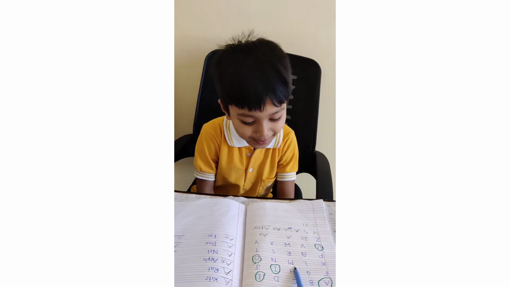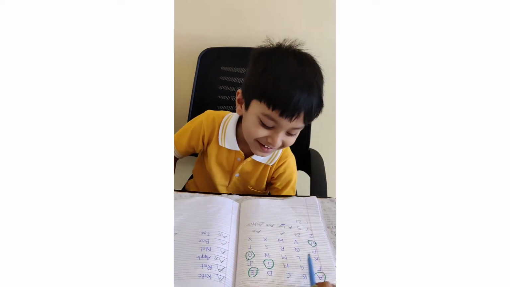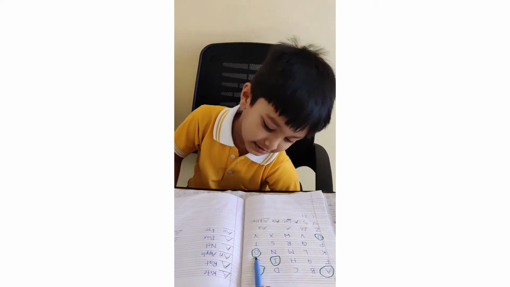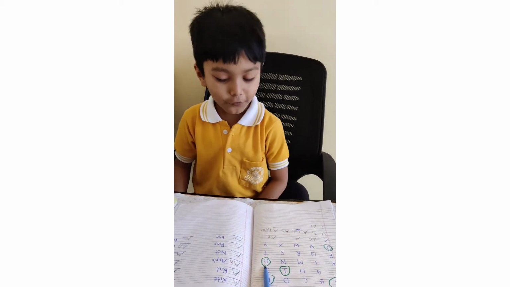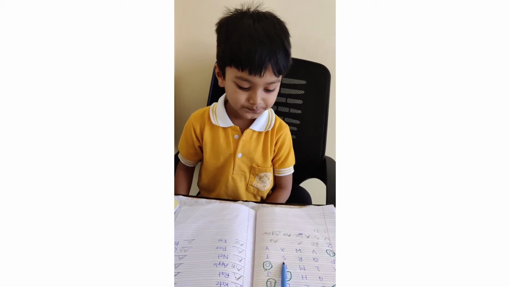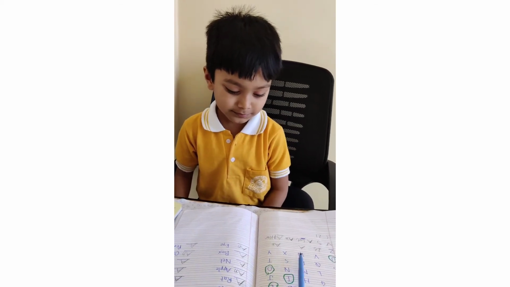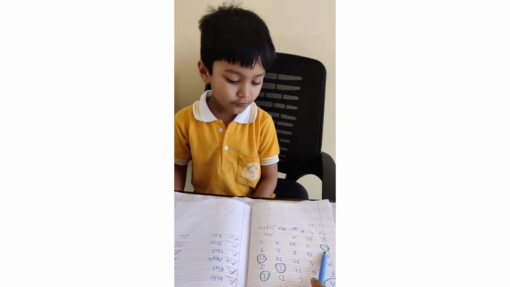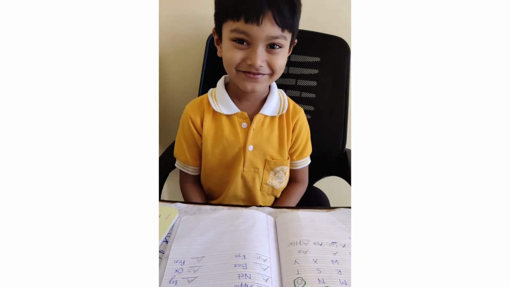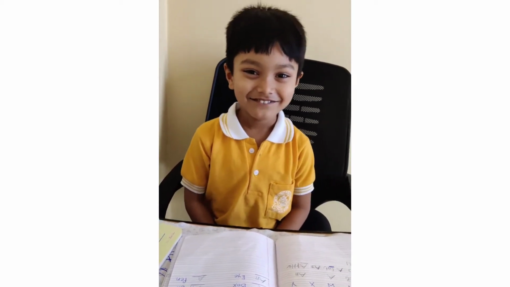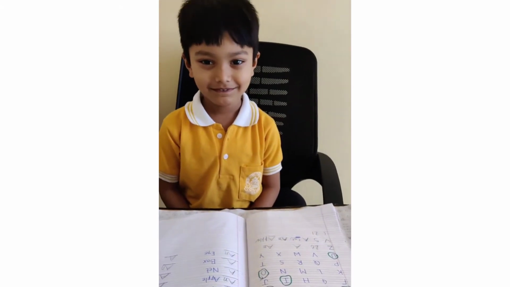M, consonant. K, consonant. Say loudly, O, vowel. R, consonant. S, consonant. W, consonant. U, vowel. Very good. It means this is clear to you. Okay? Yes. Alright. We'll do an activity now.